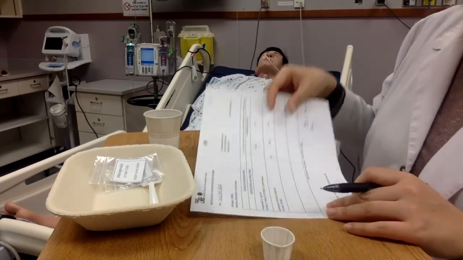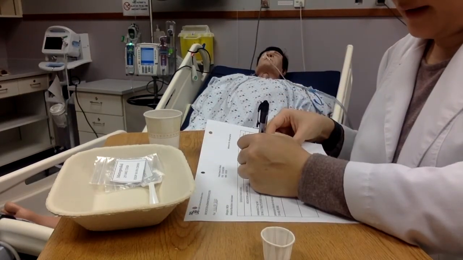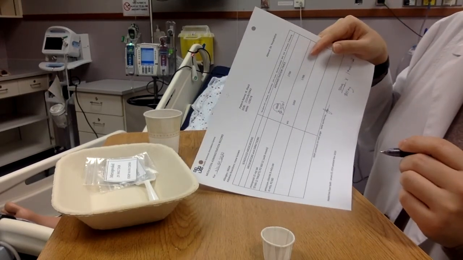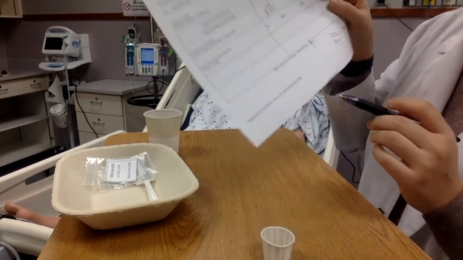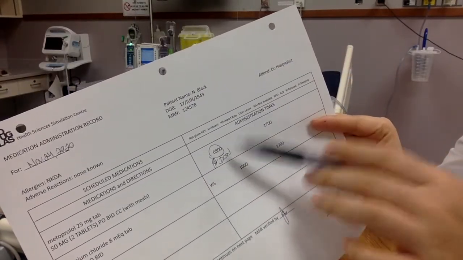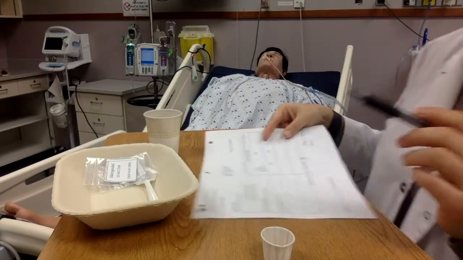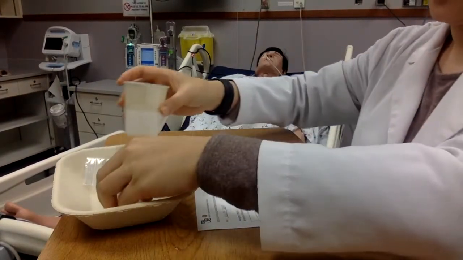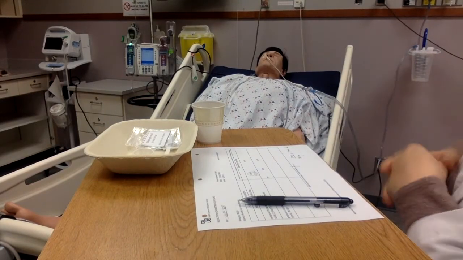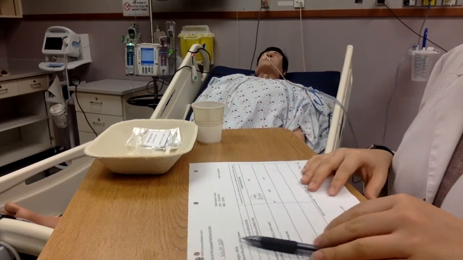So once they've taken it, you're going to initial and then write your DCSN, which is Douglas College Student Nurse, next to the time, okay? Whenever you've circled and signed, that means that medication has been administered by you. That's the right documentation for that. Okay? And then you can discard your garbage, walk out, and then reassess your patient after the medication's gone in.